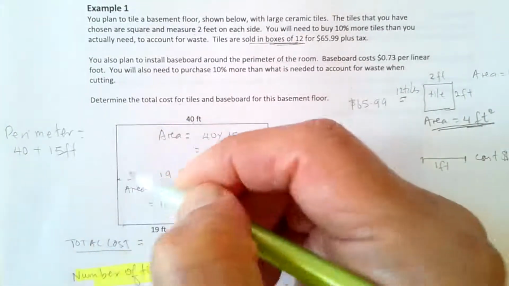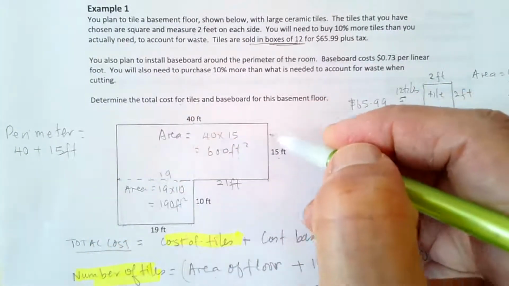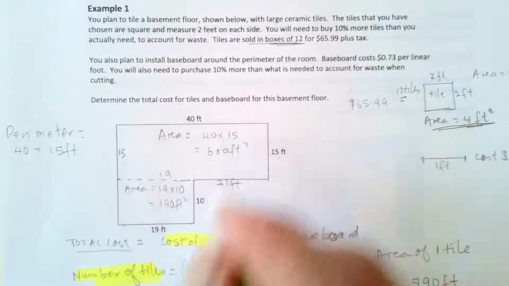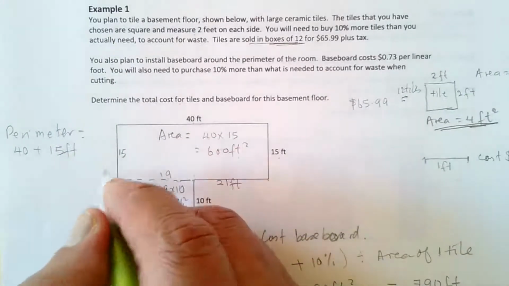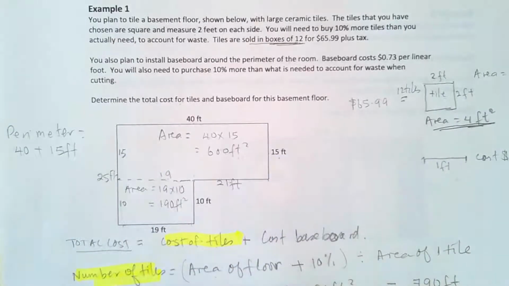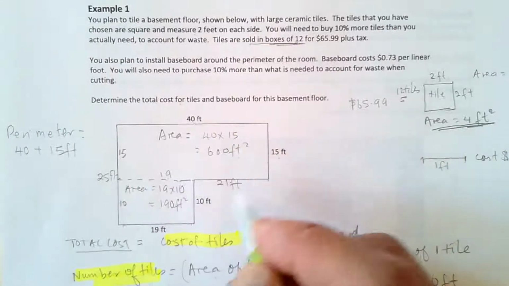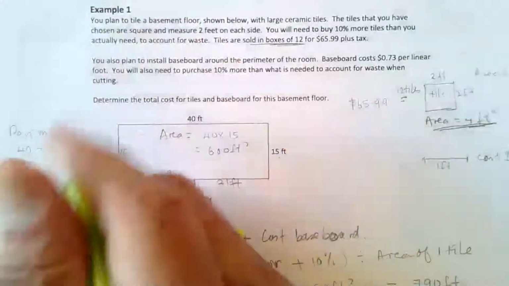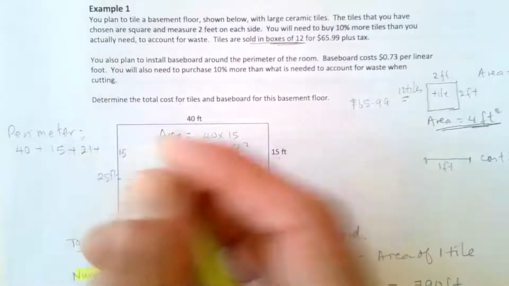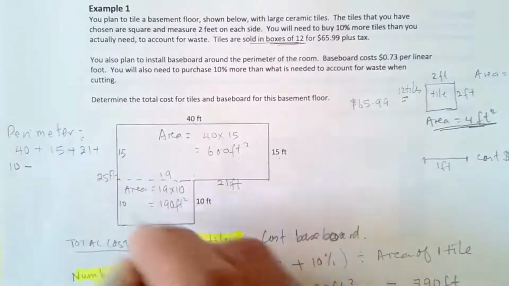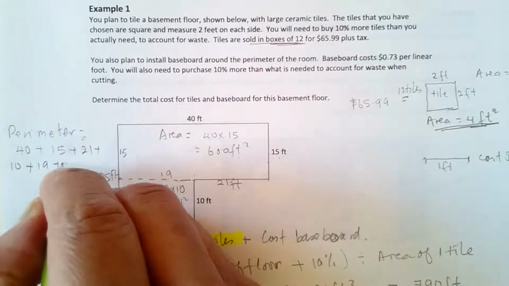The dimension for the left side here is not given, but we know from here is 15, because we're matching it, and here is 10, so therefore the entire length is 25 feet. Now we have all the dimensions for each side. So 40 plus 15 plus 21 plus 10 plus 19 plus 25.